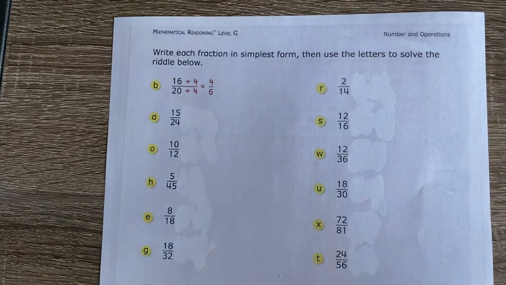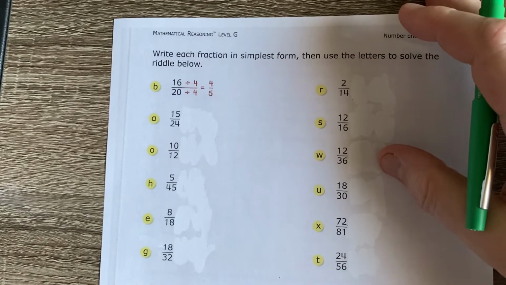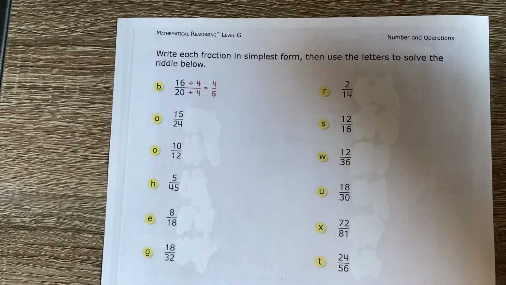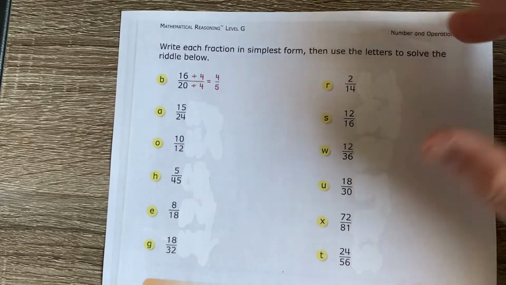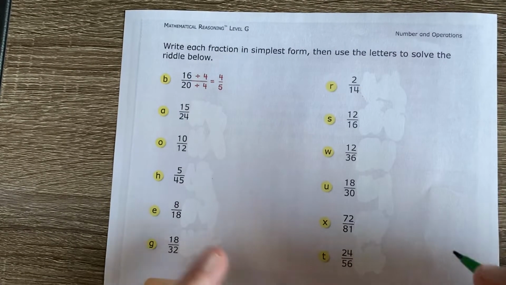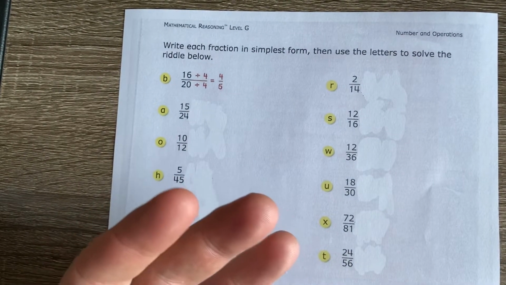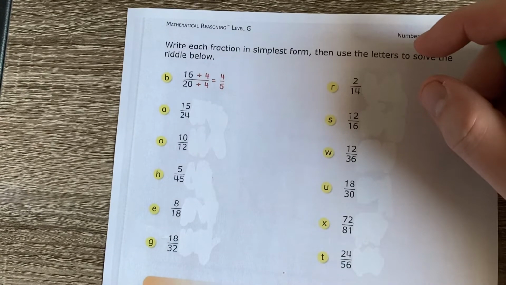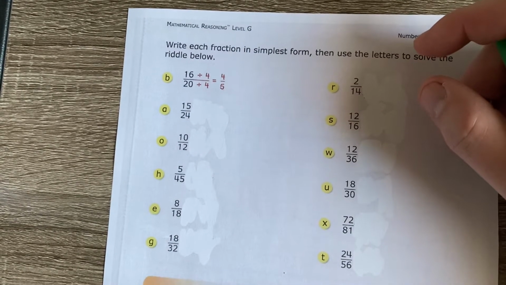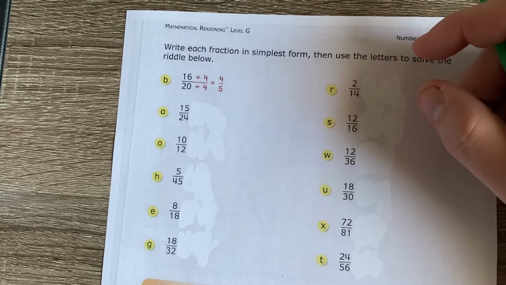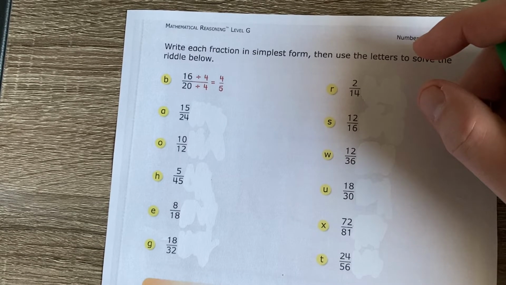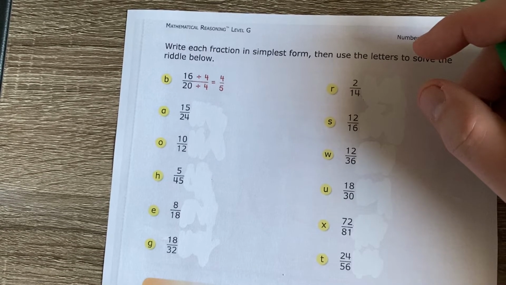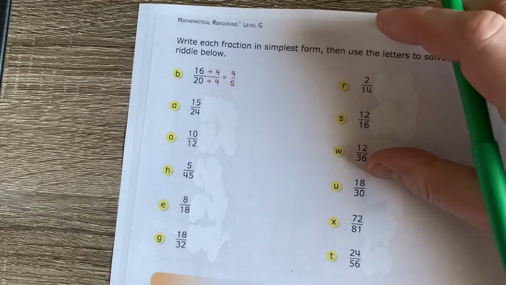All right, for this worksheet, we're going to be talking about reducing fractions or simplifying fractions. And the way that you do that is you list all the factors for both numbers in the fraction. You find the largest one that they have in common, and then you divide both the numerator and the denominator by that number. So let's do an example here.